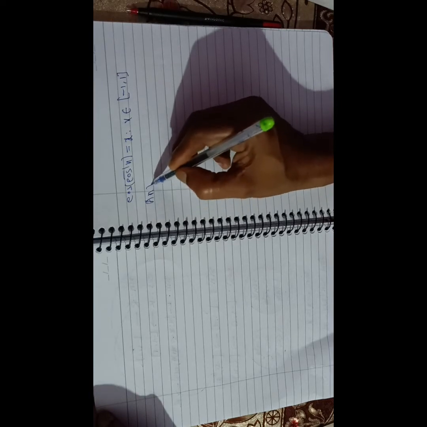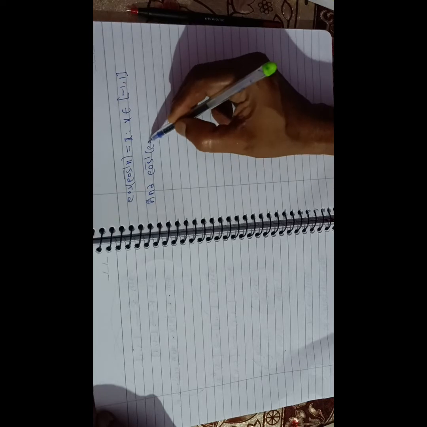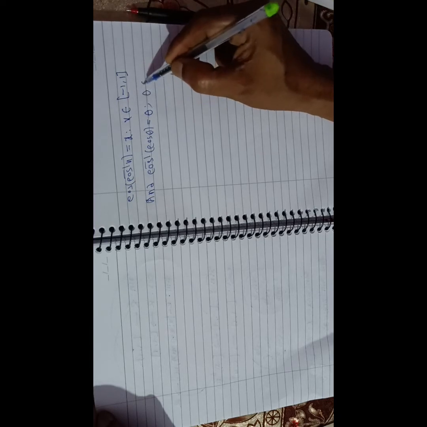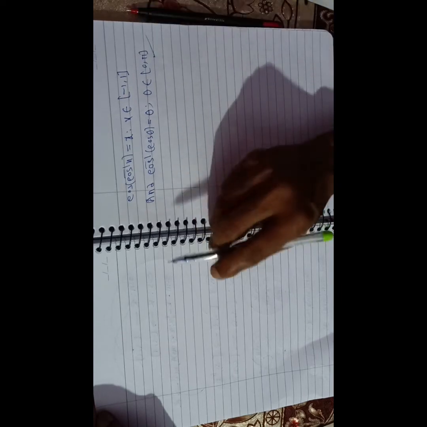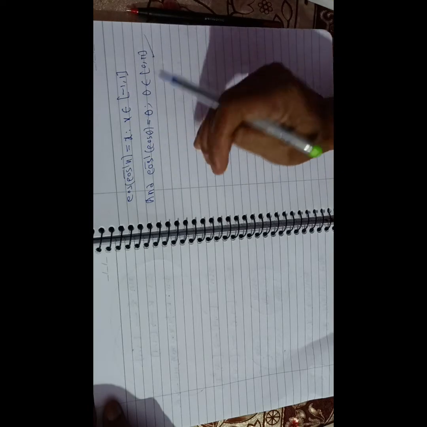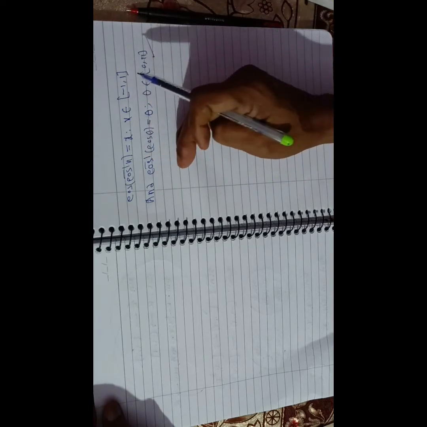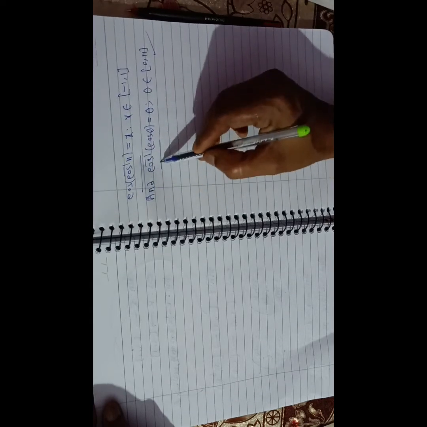And cos inverse cos theta is equal to theta, where theta belongs to 0 to pi in a closed interval. That is the preliminary. Similarly, we can find tan, cot, sec and cosec. Similar relations we get.